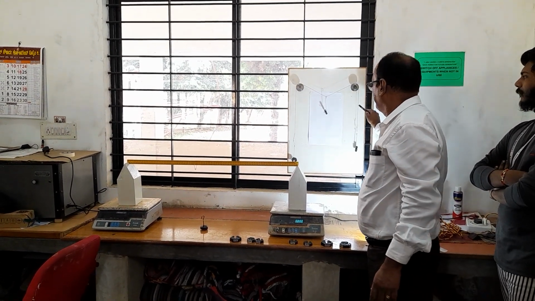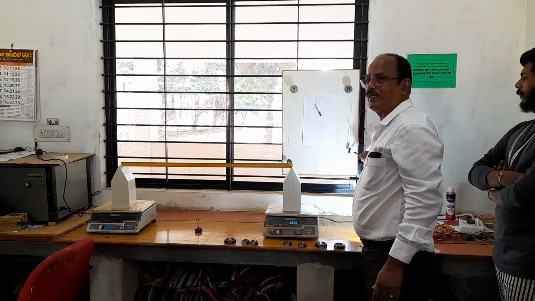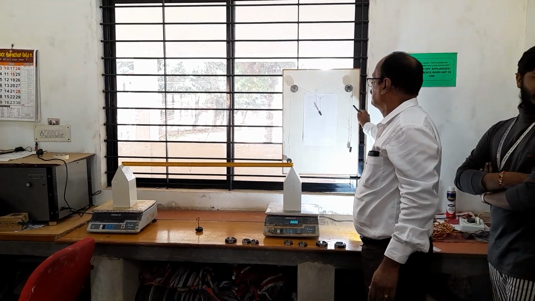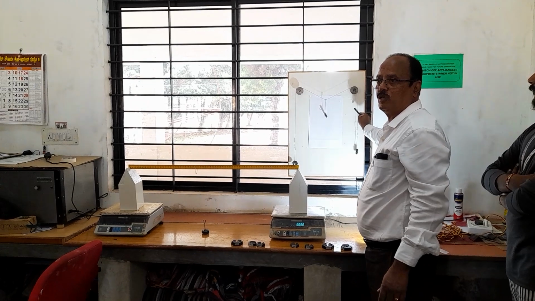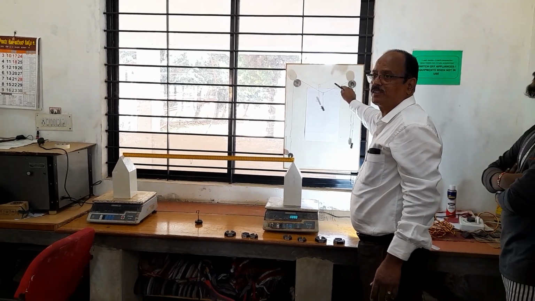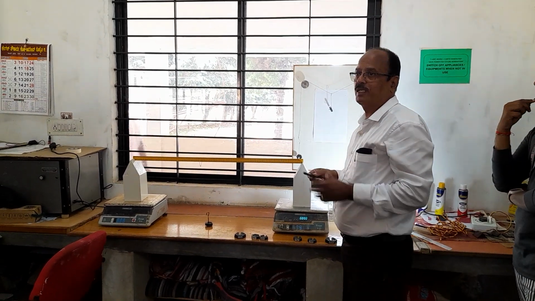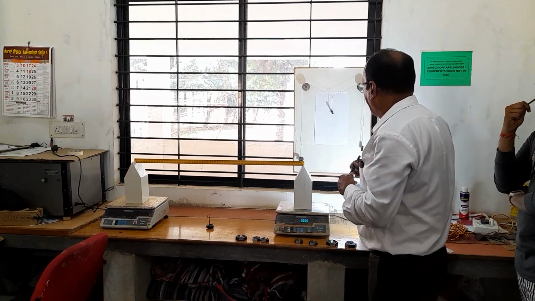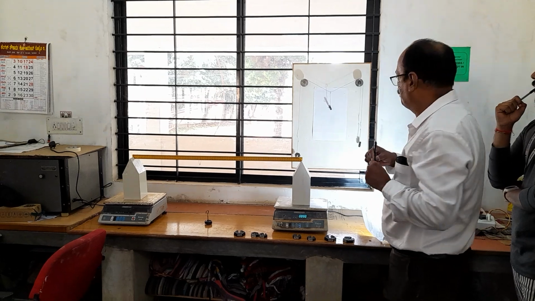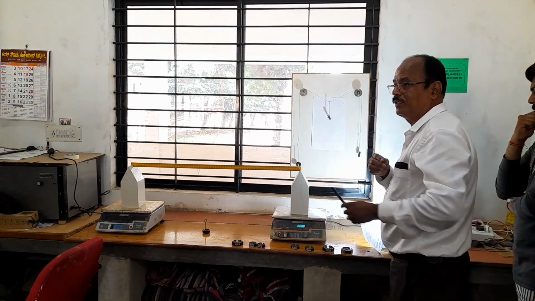We know that whenever a string carries a load at its end and passes through a frictionless pulley, whatever load you apply will be transmitted to the string. For this particular one too, whatever load you apply will be transmitted to this string. Now say we have the two forces.